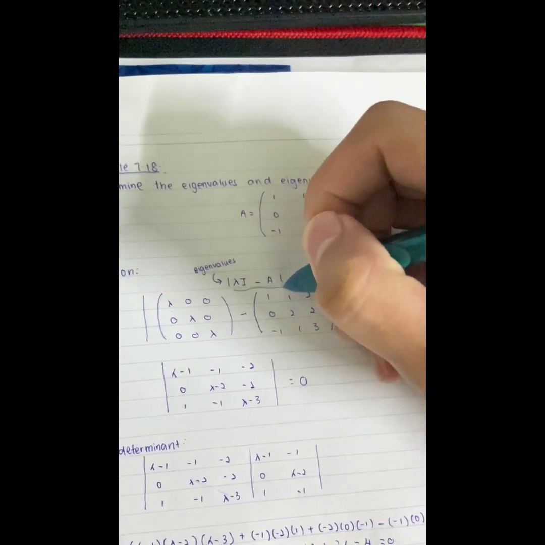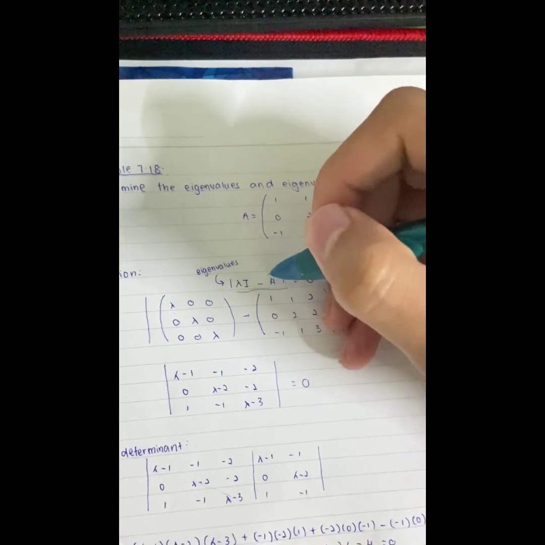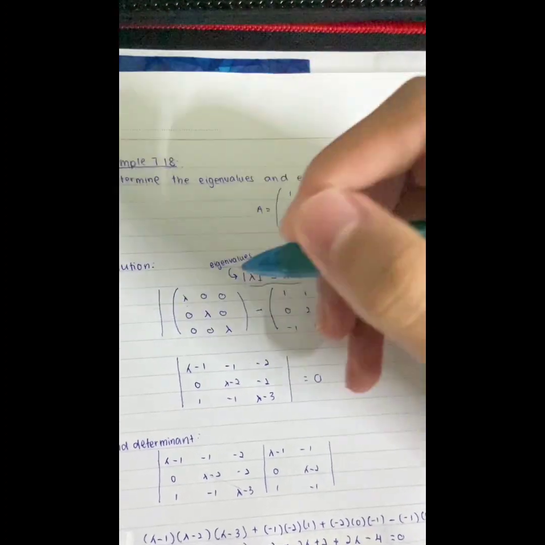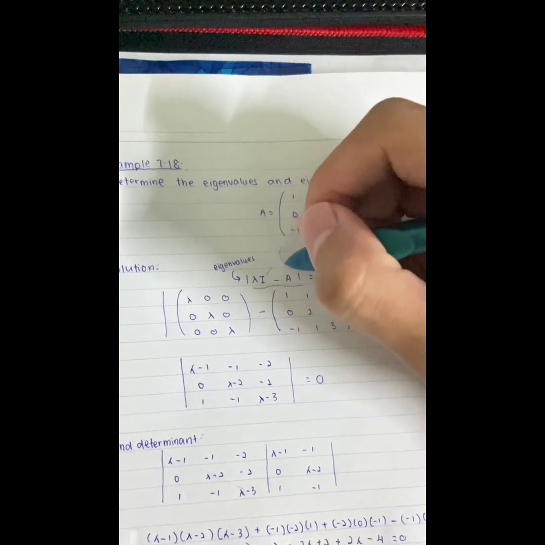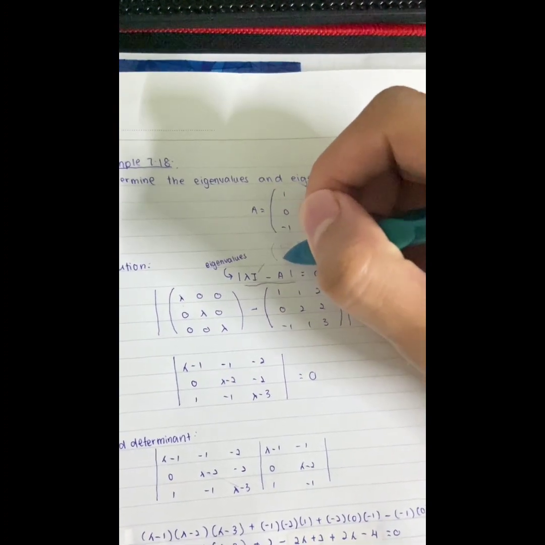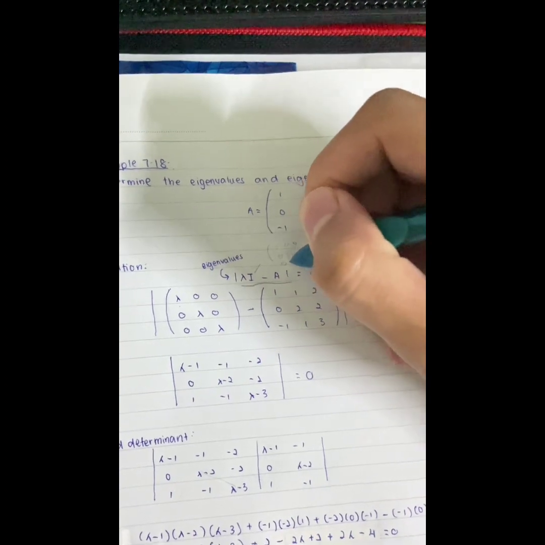Lambda multiplied by identity minus A equals 0. As we know, the identity for a 3 times 3 matrix is [1, 0, 0; 0, 1, 0; 0, 0, 1].